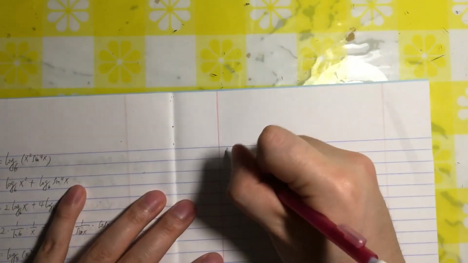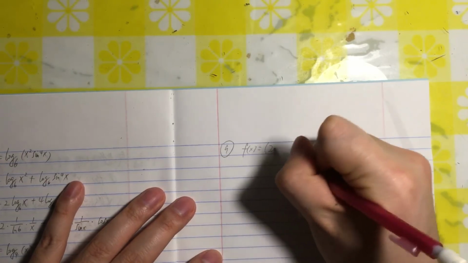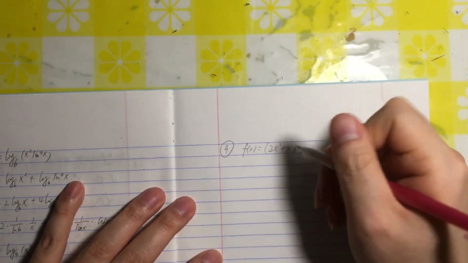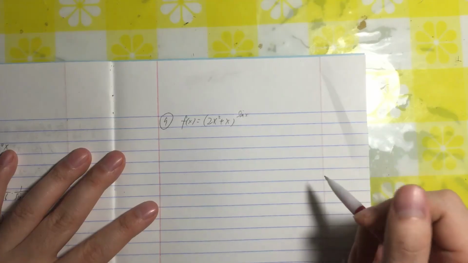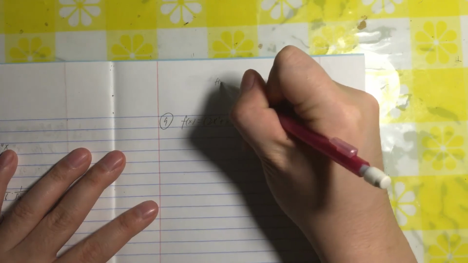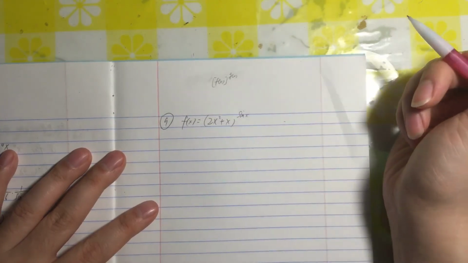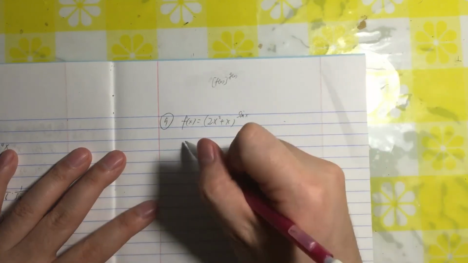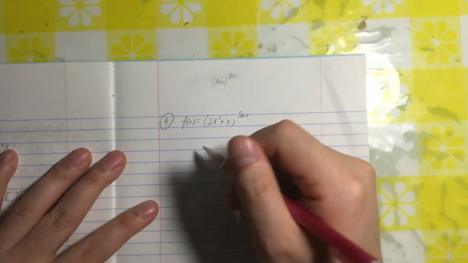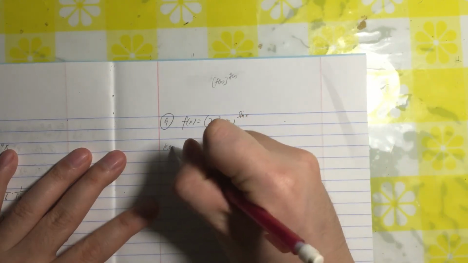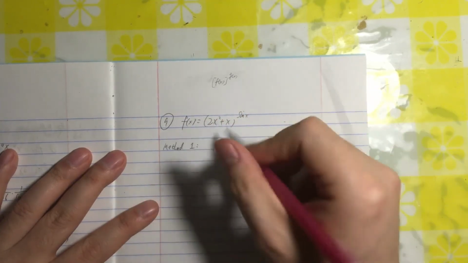Next example. f of x is 2x squared plus x to the power of sine x. Here, when we see a function in the form of f of x to the power of g of x, there are two ways to take the derivative. The first way is we can apply implicit differentiation. We first of all apply ln to both sides. For the first method, I apply ln to both sides.